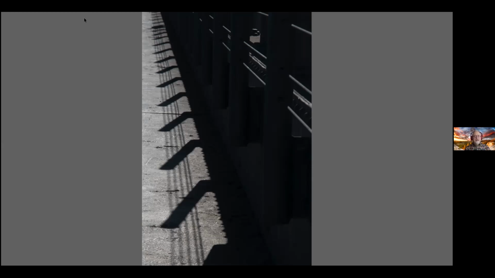What you get when you look at a raw file using Bridge or Lightroom or your tool of choice is a simulation. Basically this is a simulated JPEG file that was created from a raw file for the sole purpose of showing you on your computer, or me on my computer, what the raw file might look like if you processed it in exactly this way.